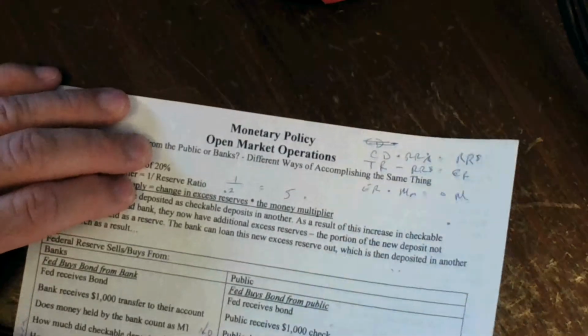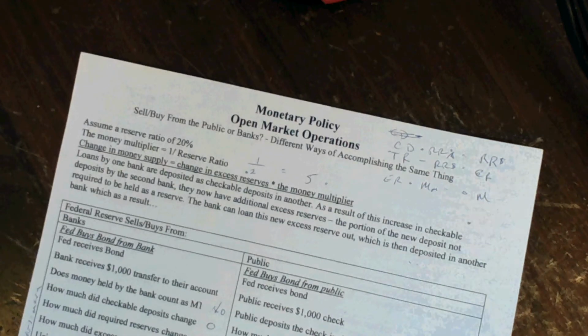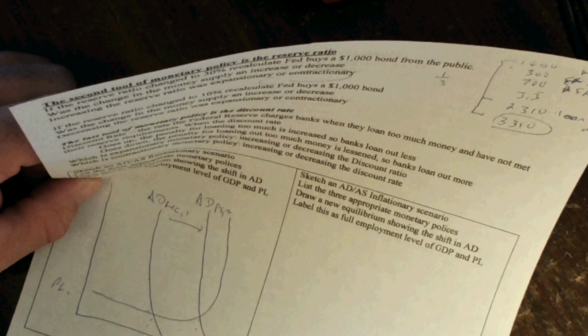And you can practice with the recessionary one yourself. Using the three tools of monetary policy, either expansionary or contractionary, the money market graph, and then a consolidated aggregate demand, aggregate supply graph.